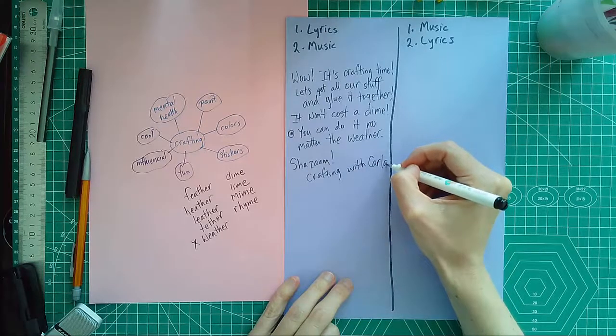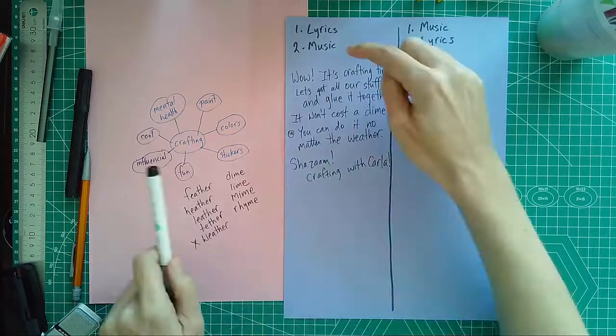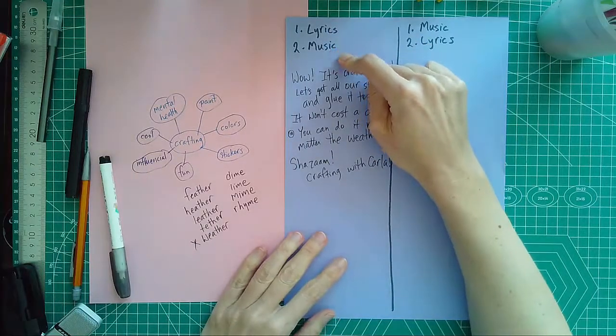Was super good. So we have the lyrics. So now we have to do the music for it. So let's try singing it.